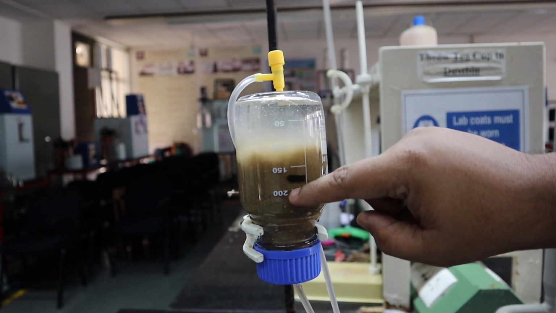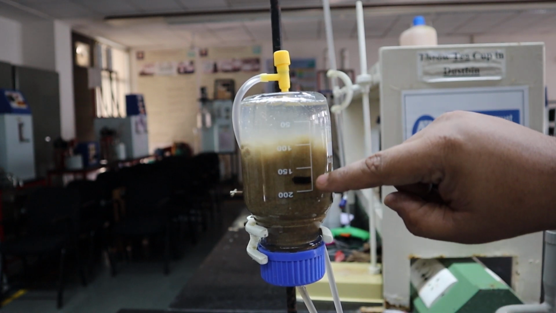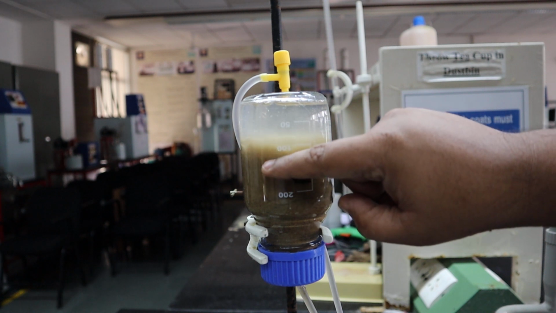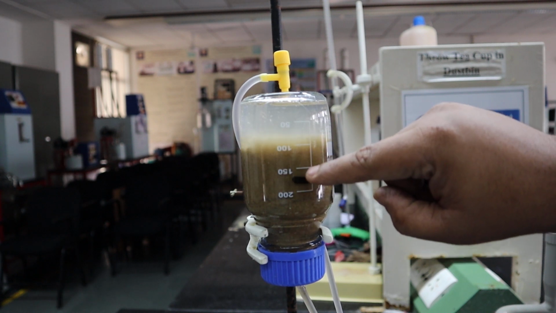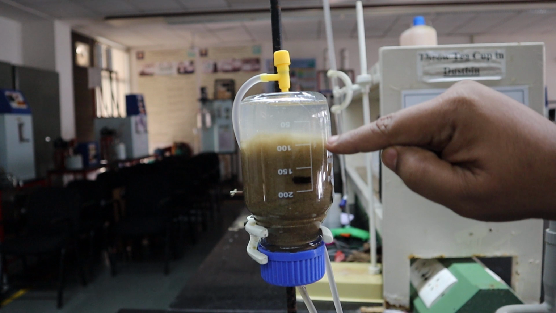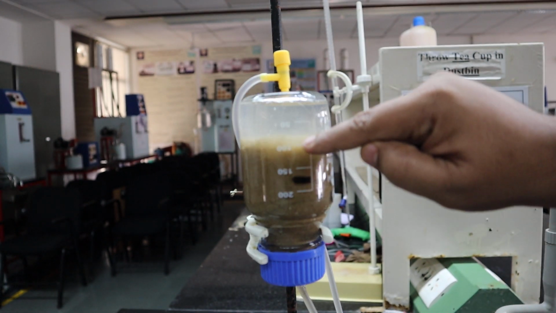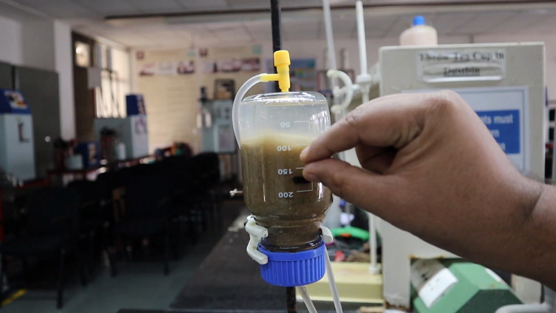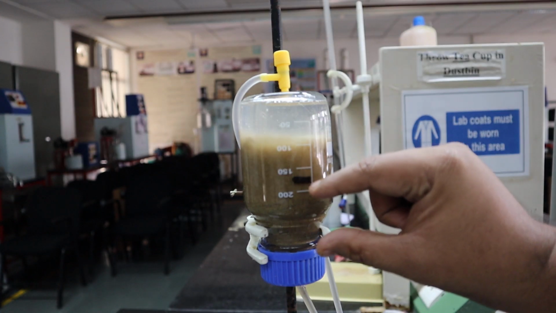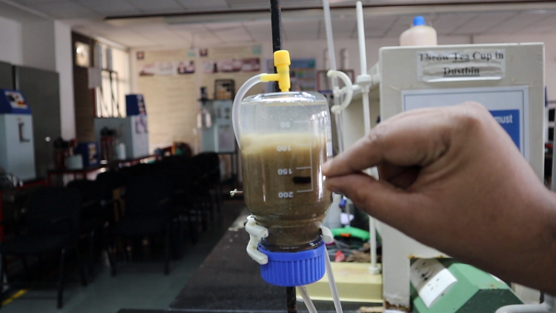After a certain point of time, you can see the bed has been lifted. Now you observe this. The sand particles are behaving like a fluid, and the bed height has also been raised. Why has the bed height been raised? Because before the start of the experiment, all the particles were at a very close distance.